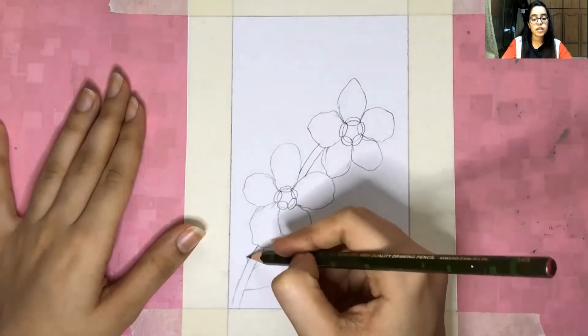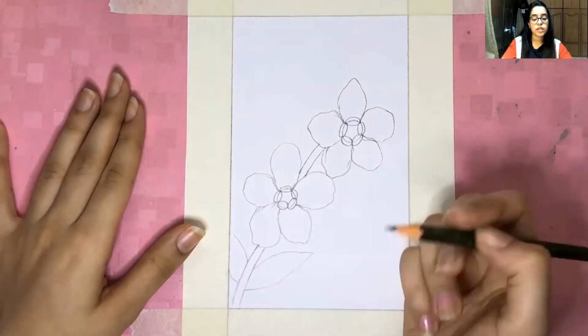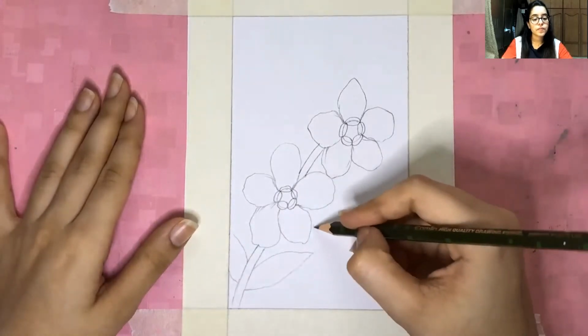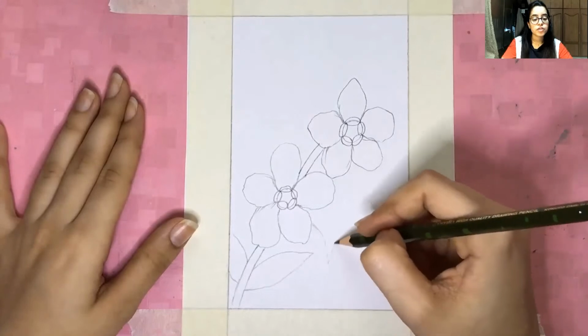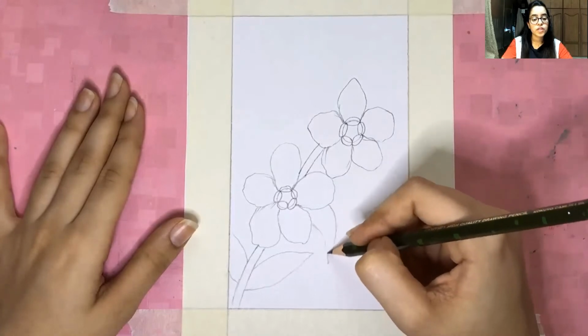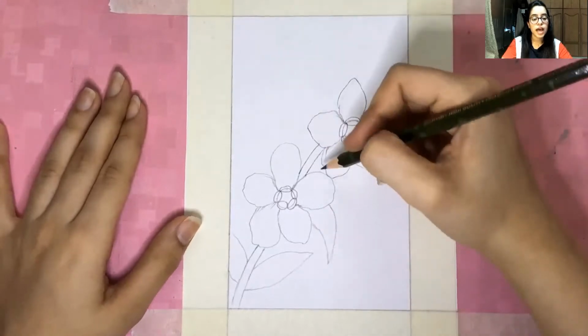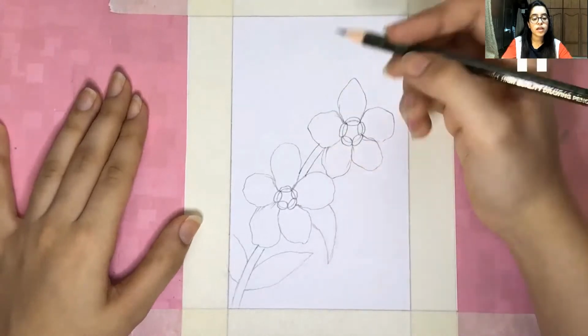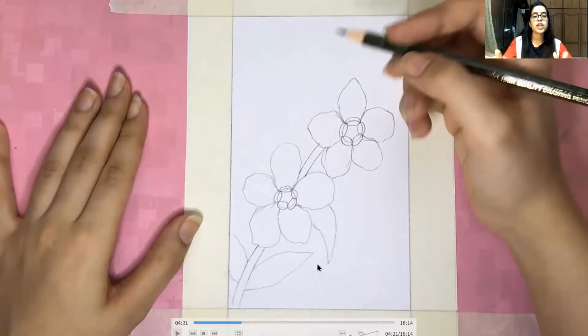A similar kind of leaf on the other side, and just below the first flower, in case you have some gap, you can draw another leaf there. I've drawn these elongated leaves. They need not be perfect in size and shape. Just a rough sketch would be fine as well.